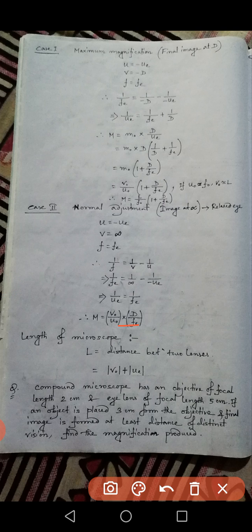Another very important thing that you can remember here: the length of a microscope, L, is equal to the distance between both the lenses, as I just told, and it has a formula, which is modulus of V naught plus UE. This formula is with modulus because no sign convention is taken here, we are just taking the distances, the lengths. So remember this formula also for the compound microscope. Sometimes it may be used to solve some sums.